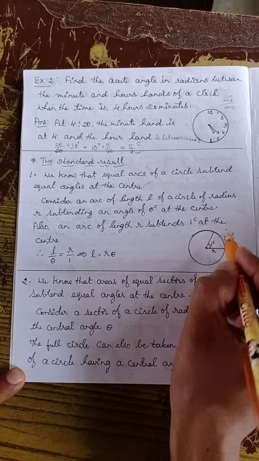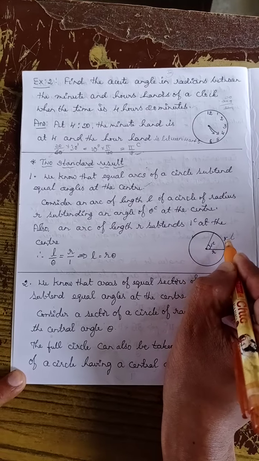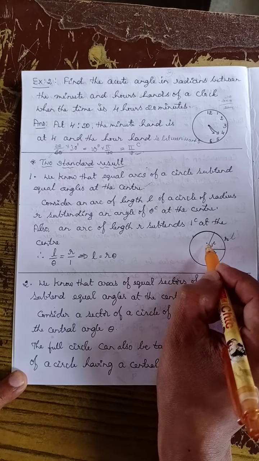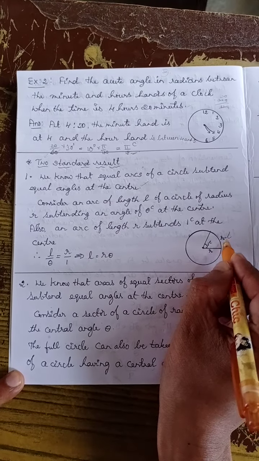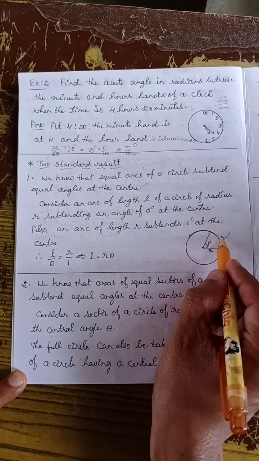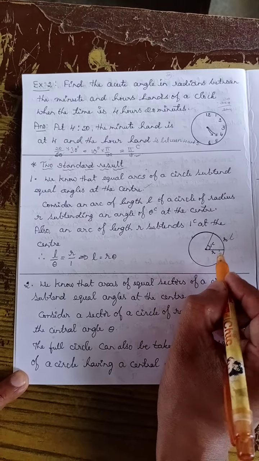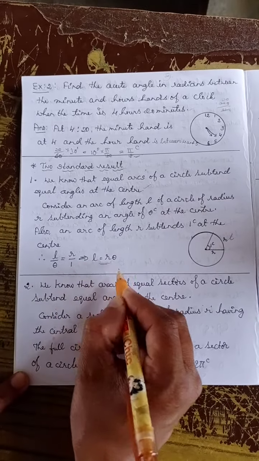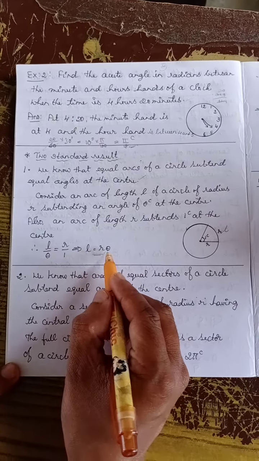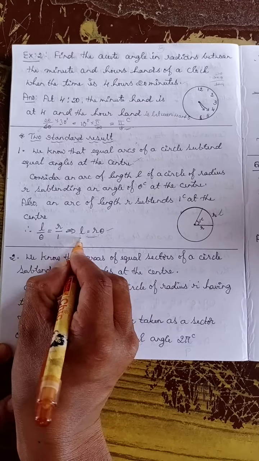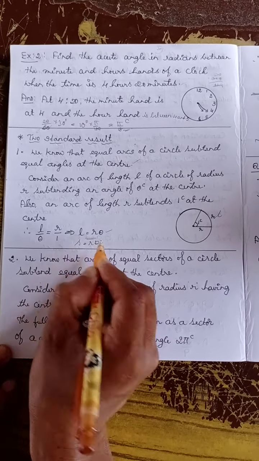Also, an arc of length r, where the radius and the arc length are the same, subtends 1 radian at the center. Equal arcs subtend equal angles at the center, so the ratio L by theta is equal to r by 1. So L is equal to r into theta. This formula is known as the length of the sector, and sometimes we use S is equal to r theta.